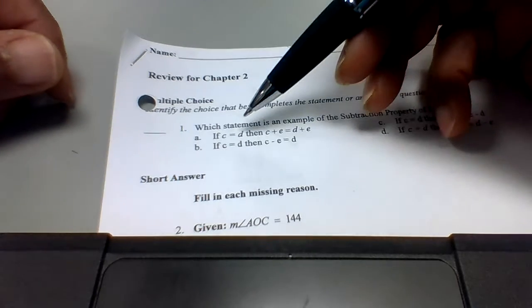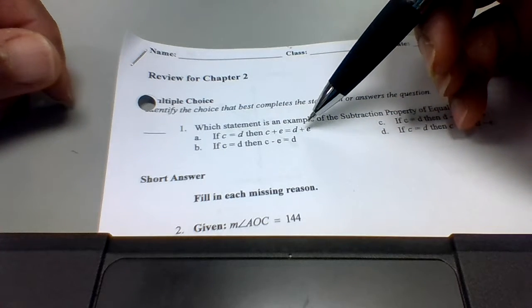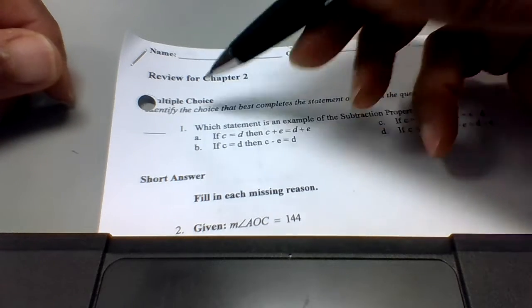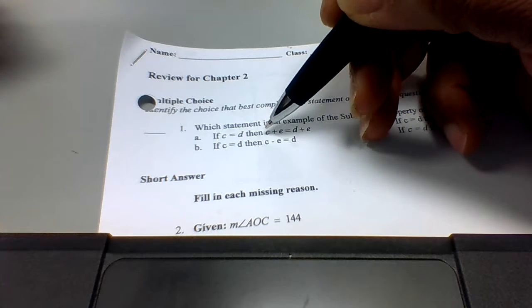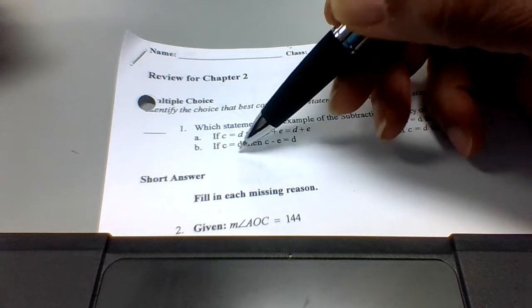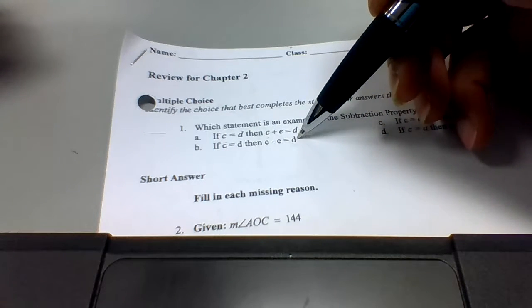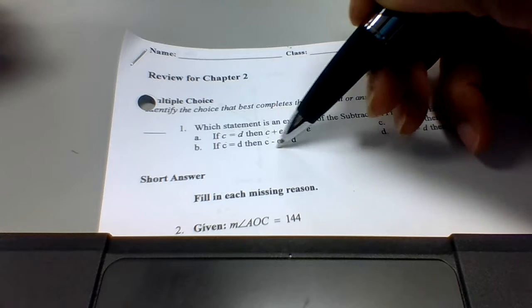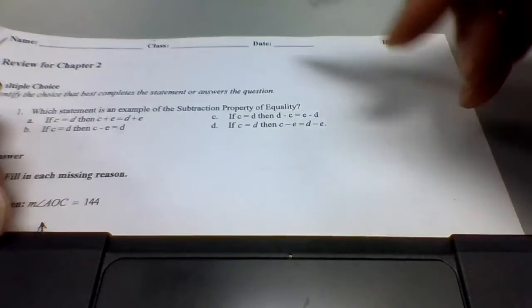Well, if you take a look at these, this says C minus D, so that would not be an example. Remember, with add, subtract, multiply, and divide, you have to do it to both sides. On this next one, C equals D. Here's C, here's D, but you only subtracted E from one side. You didn't subtract it from both sides. So that would not be an example of subtraction.